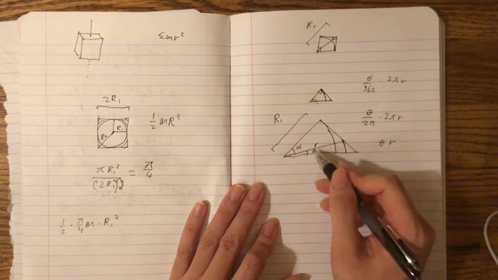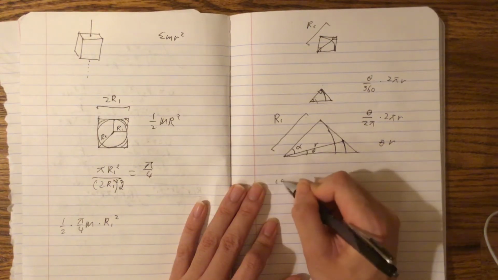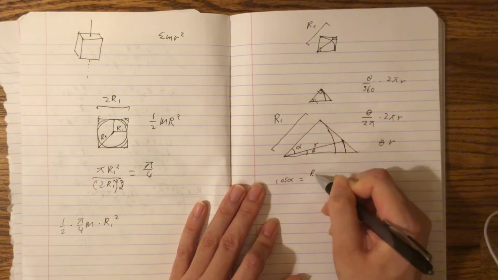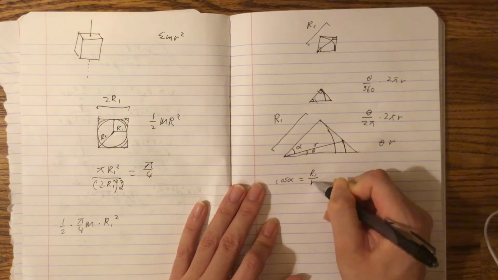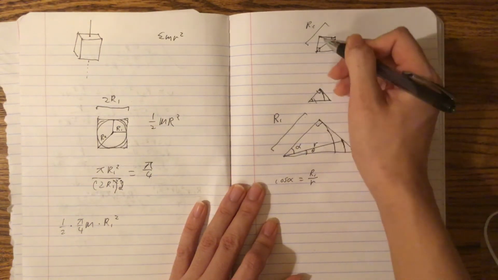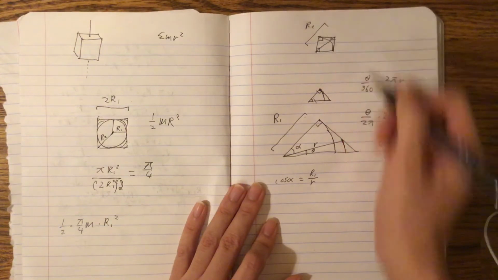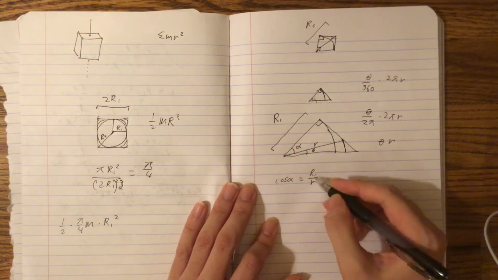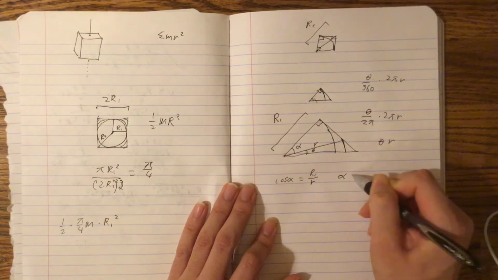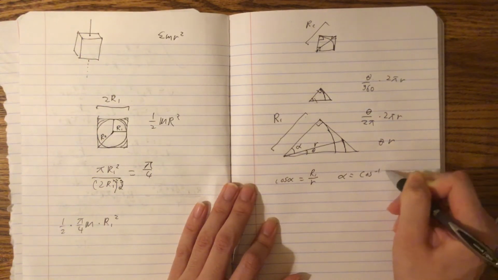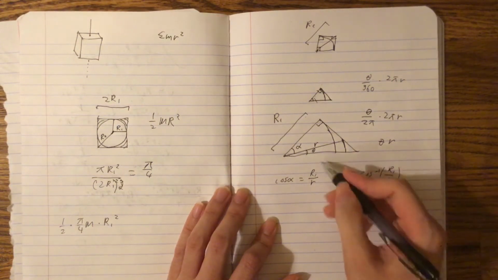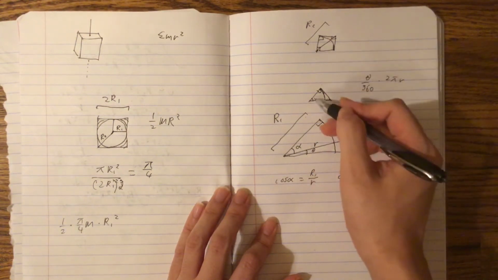We know what alpha is though, because cos alpha is adjacent over hypotenuse r, and this we know to be 90 degrees because we took it from here. So cos alpha is r1 over r. Alpha equals inverse cosine of r1 over r. And we know theta plus alpha is 45 degrees.